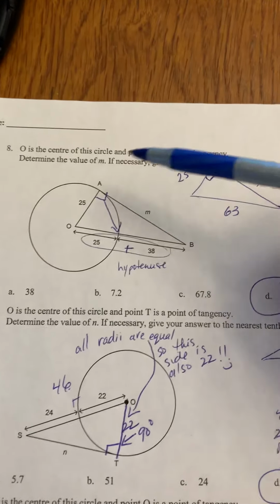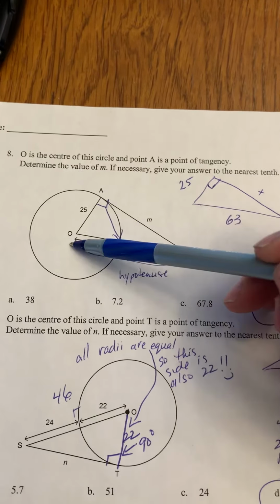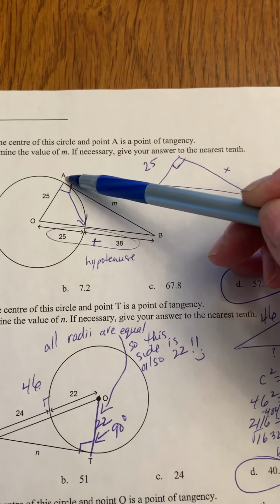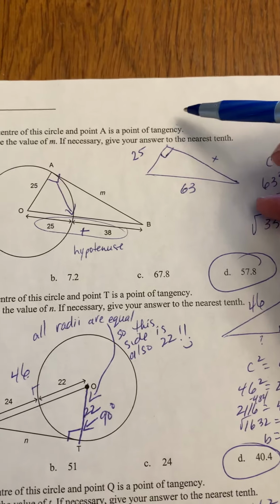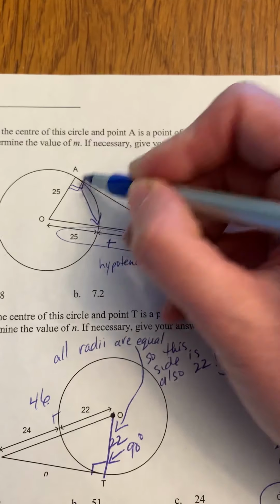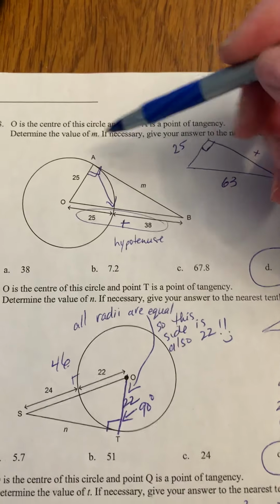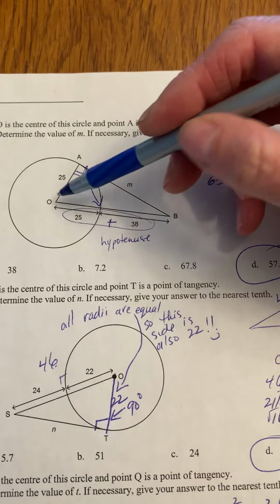Okay, so it says here that it's the center of the circle, so we know we have a radius here, and it meets at A, which we are told is the point of tangency. So we know that this is a 90-degree angle, and therefore we know that it's a right angle triangle. However, it's stepped it up a notch.